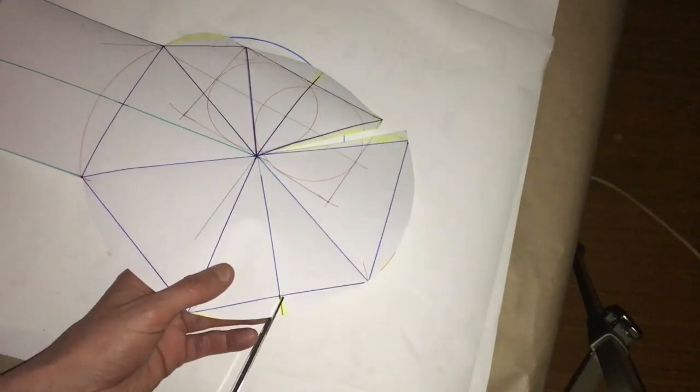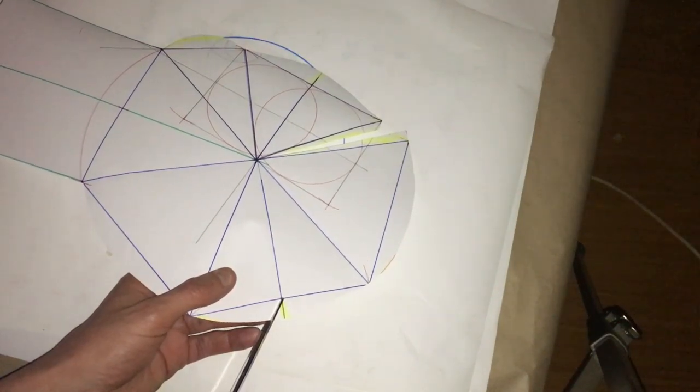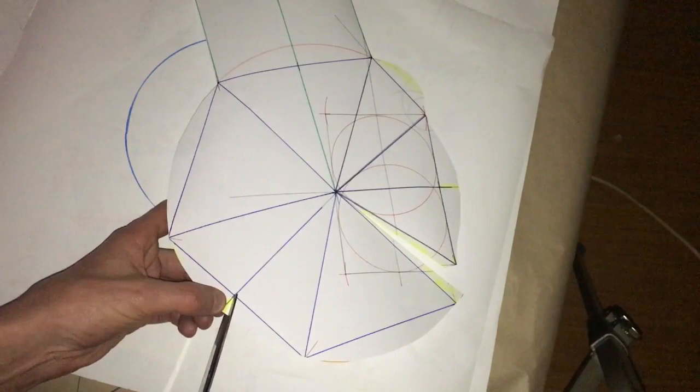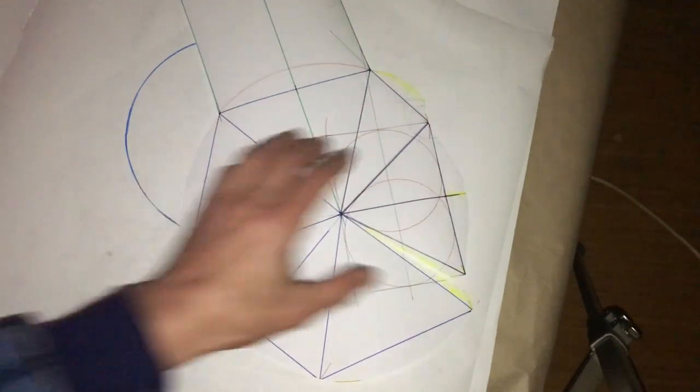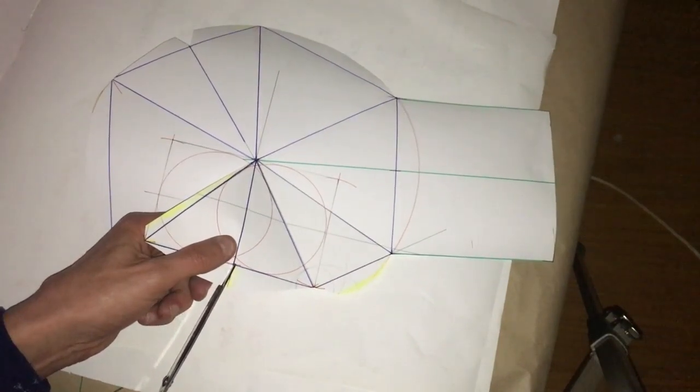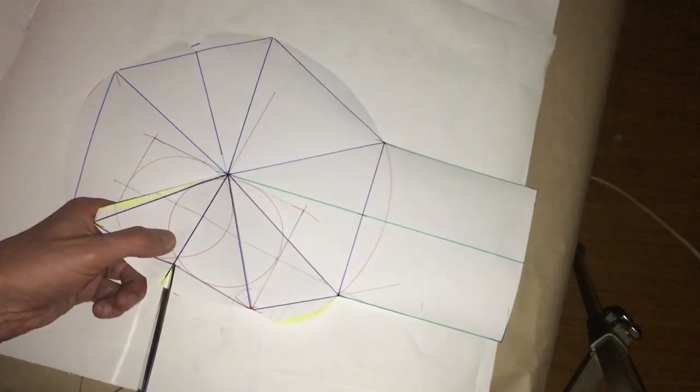Now you want to cut that and snip that off. We'll do a little V there, just so it'll help you so things don't interfere with one another. And the same here.